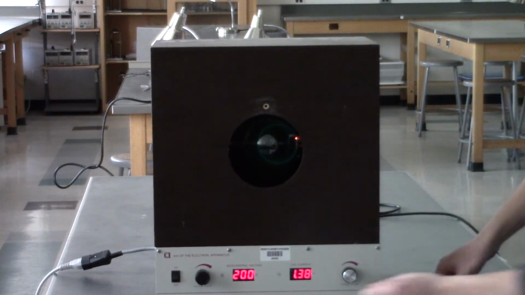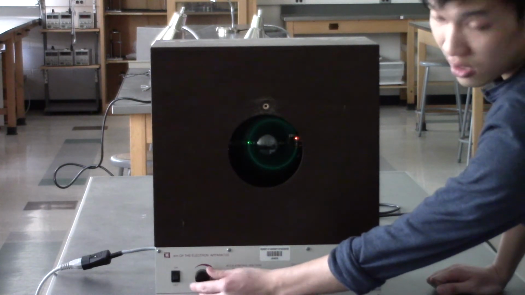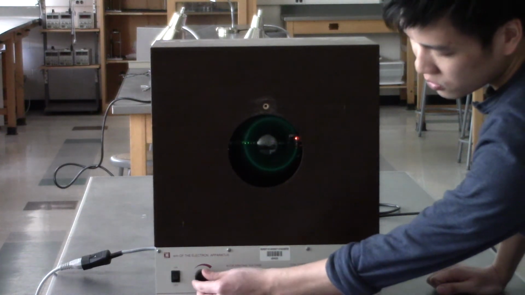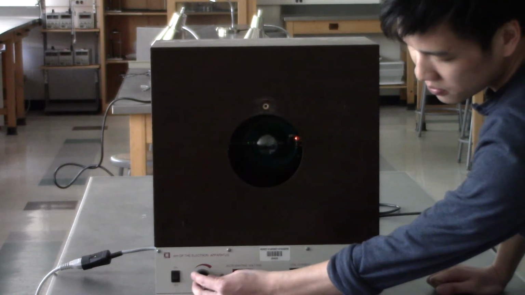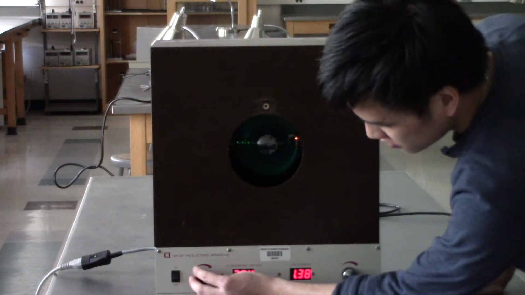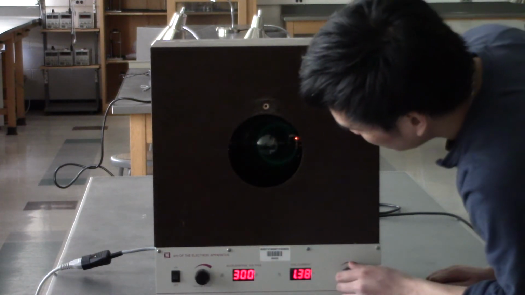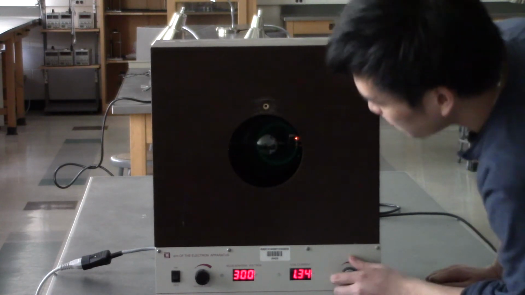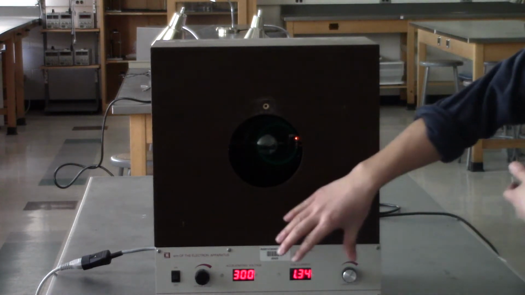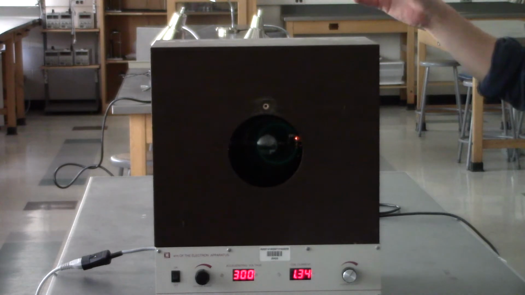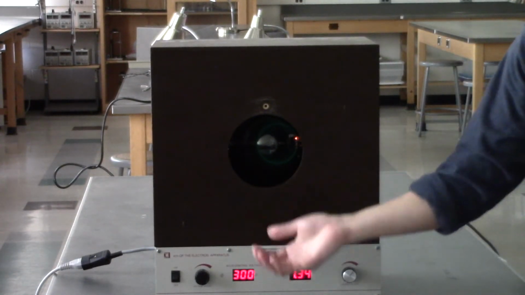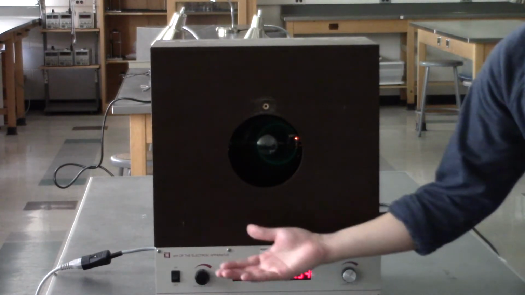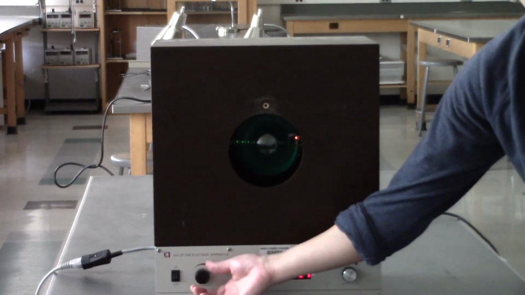For the second table, you're going to change the accelerating voltage into another value, which is 300. And then repeat the same procedure, varying the coil current with different values of the diameters. And then the third table is going to be another table of the voltage, which usually will be 400 volts.